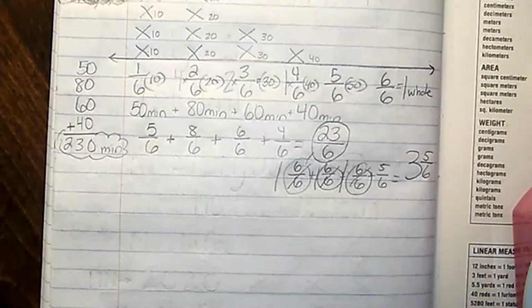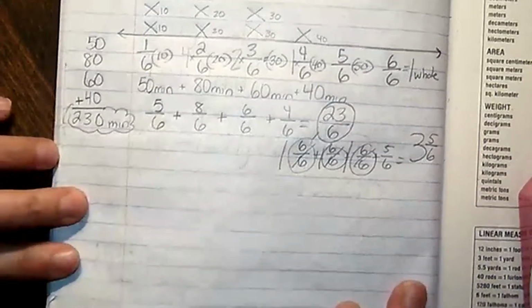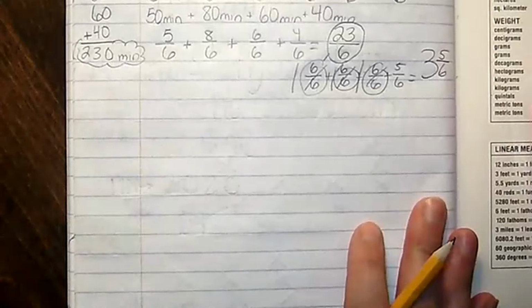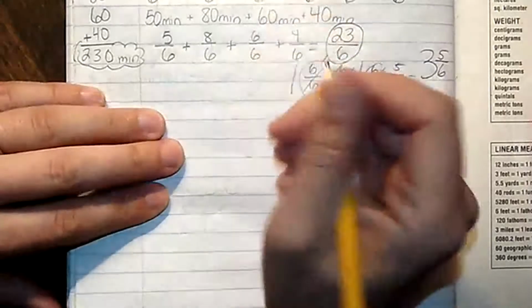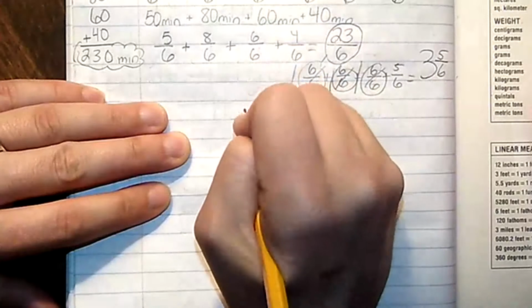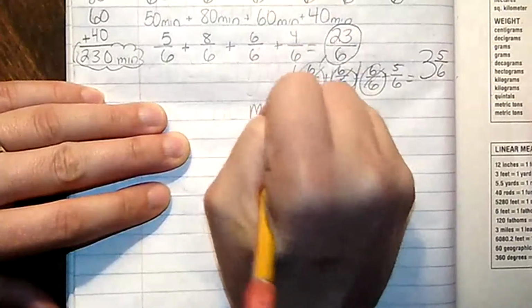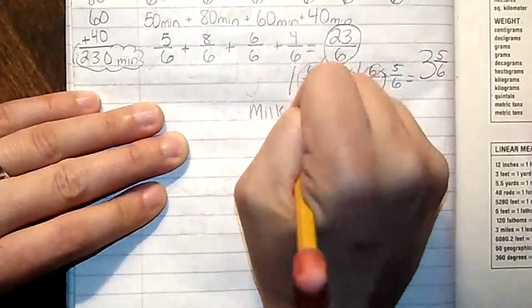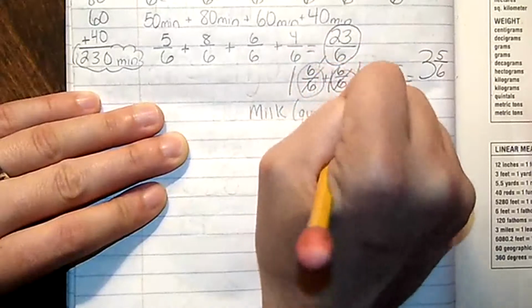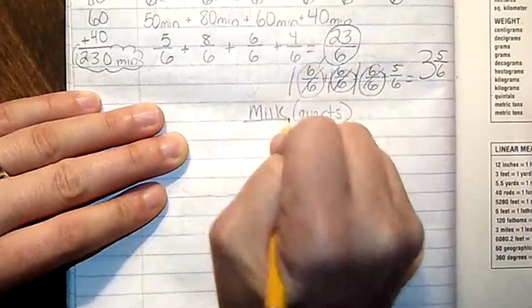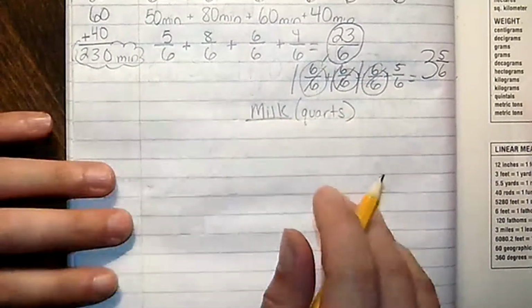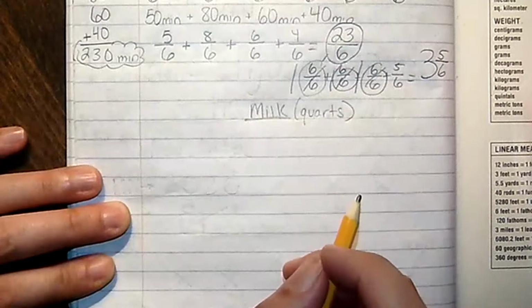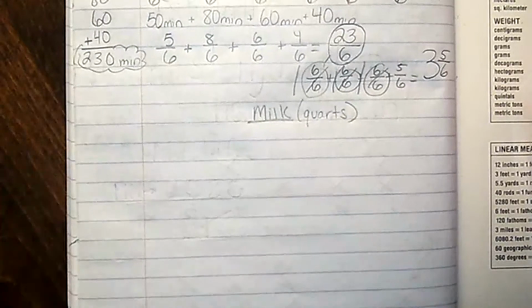Let's try one more. We're going to talk about milk and how much milk people drink at lunchtime. So this is going to be our line plot for milk, and we'll talk about it in quarts. Now, you know when you drink one of those little ones in the lunchroom, it is not a quart of milk, right? No, it's a little pint of milk. So let's talk about our milk. And we're going to talk about this in terms of eighths.